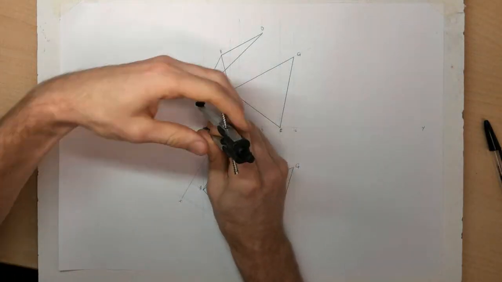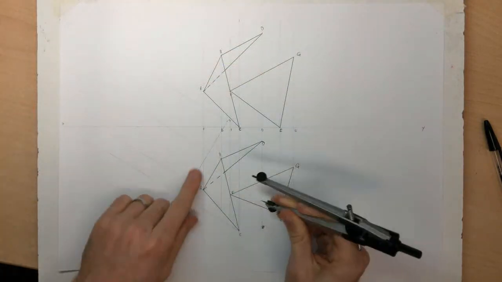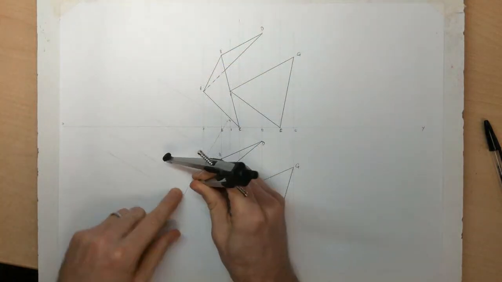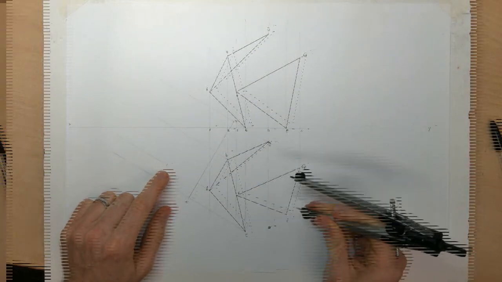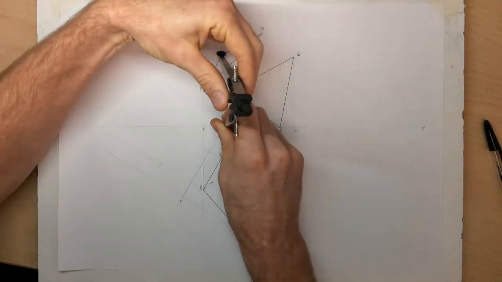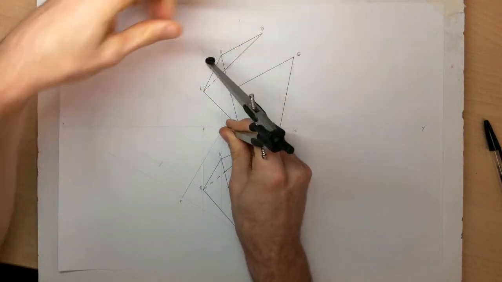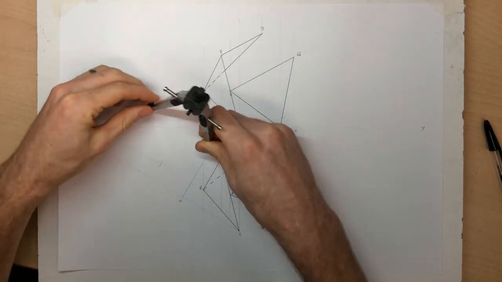So AB, so A, that's the height of A, all the way down. Here's A in my auxiliary. B, it's B, follow B down, across, yeah.